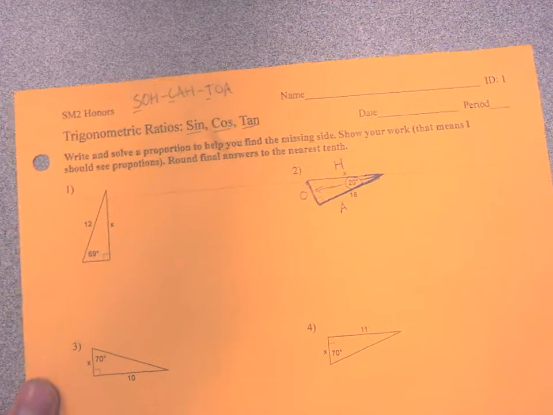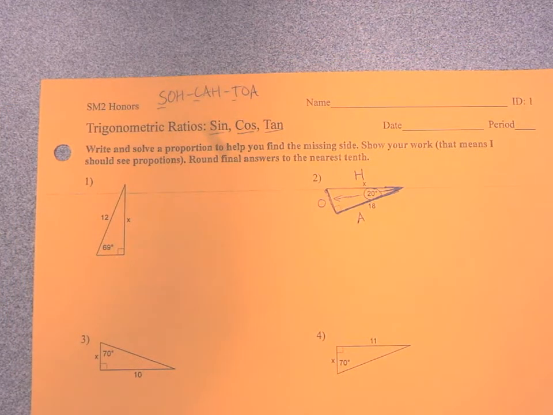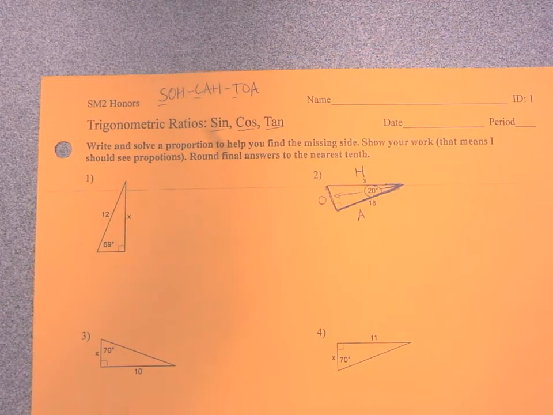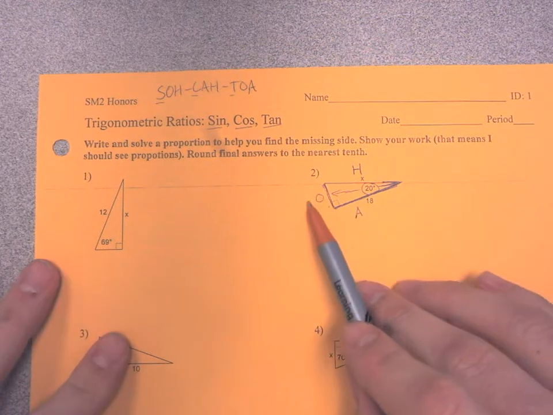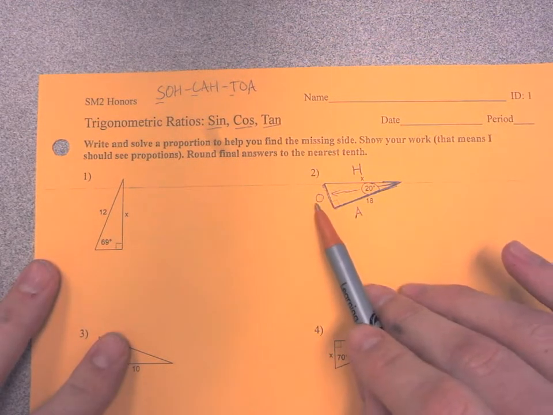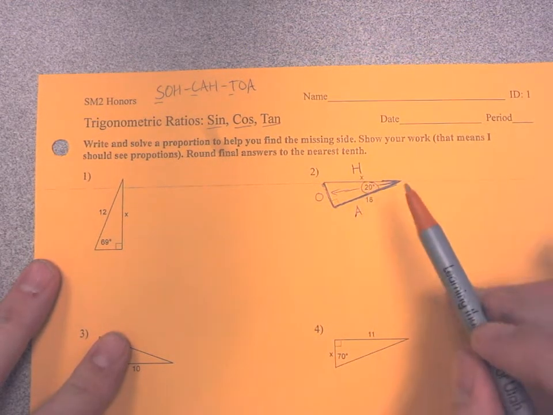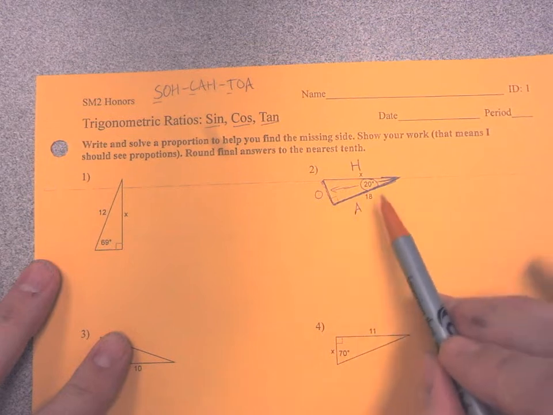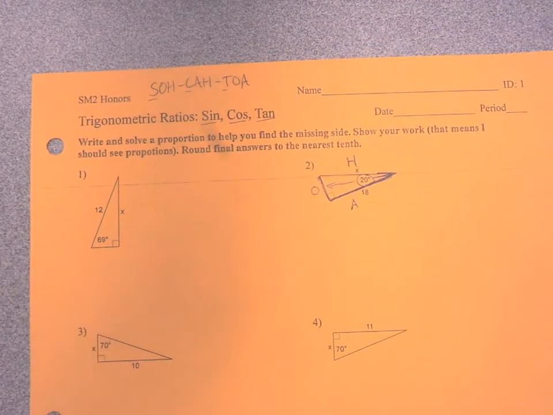Now from there, we're going to determine which sides we have. Notice O, this opposite side, doesn't have another label, but H has a label, X, that's what I'm trying to find, and A has a label, 18. So we look at that and see which trig ratio we're going to use.